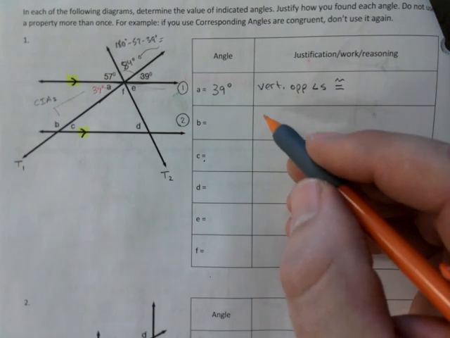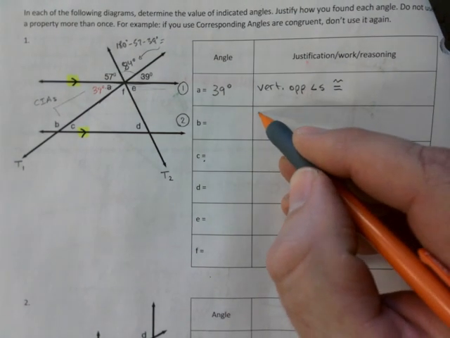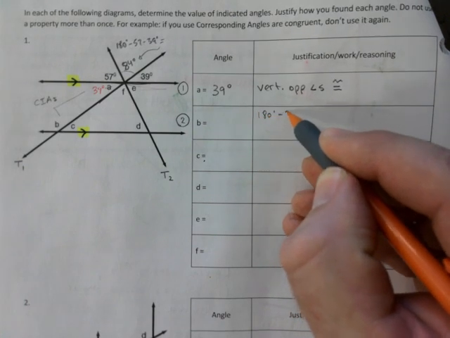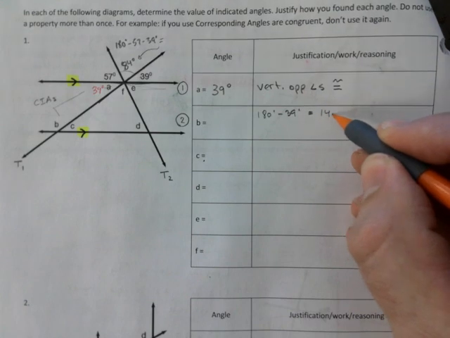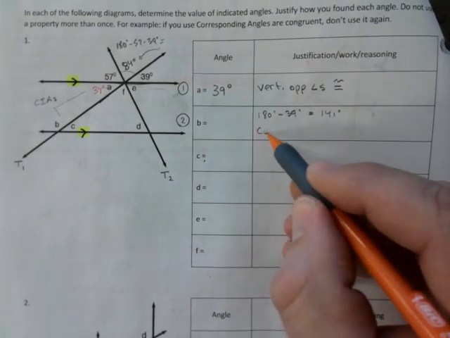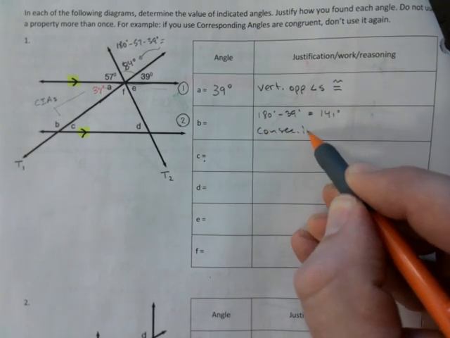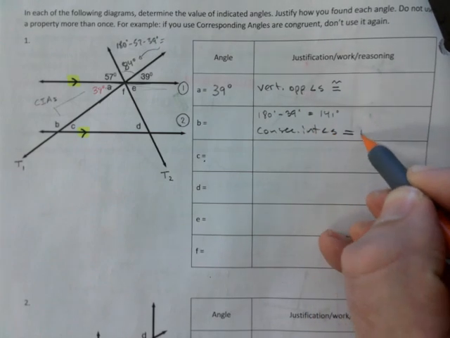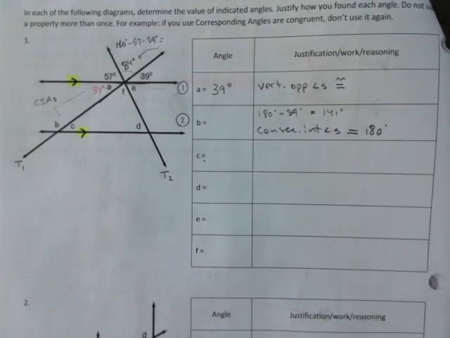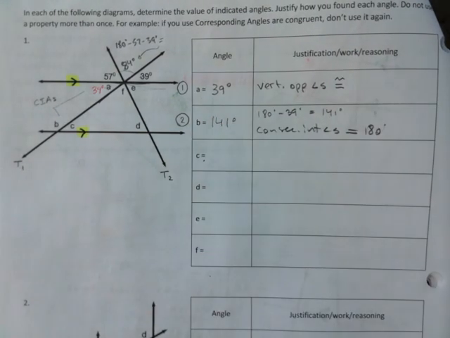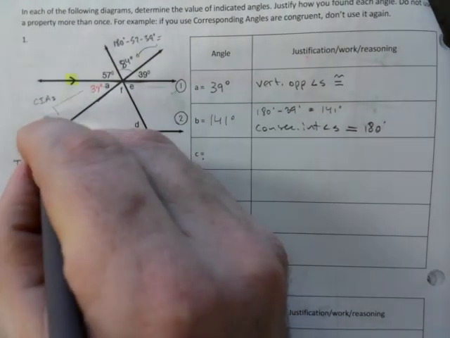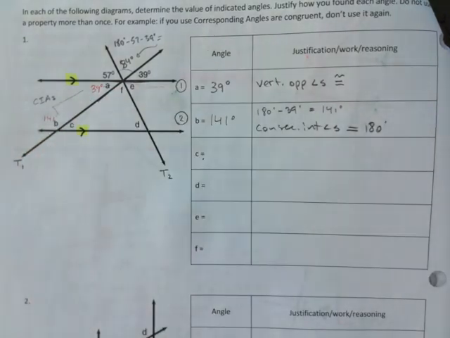I hear you whisper, some of you. That's good. So we're going to go 180 minus 39. That's 141 degrees. And I'll just say consecutive interior angles are equal to 180. If you could write that in here, I would really appreciate that. I'll put 141 here. Okay, 141.